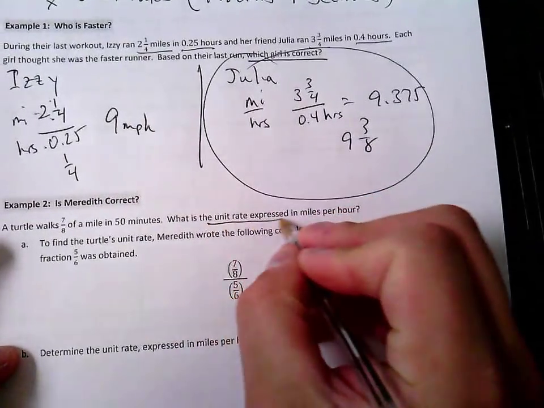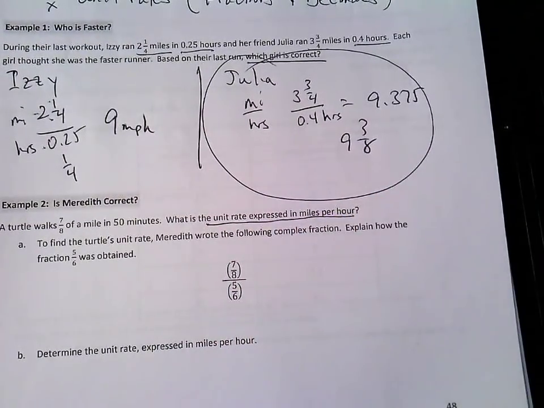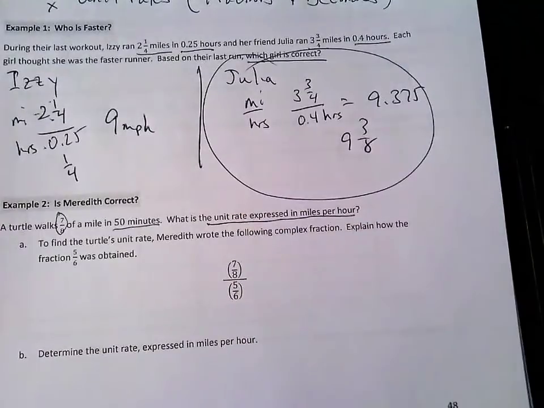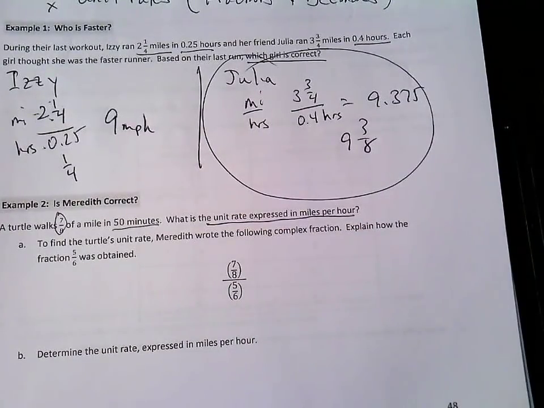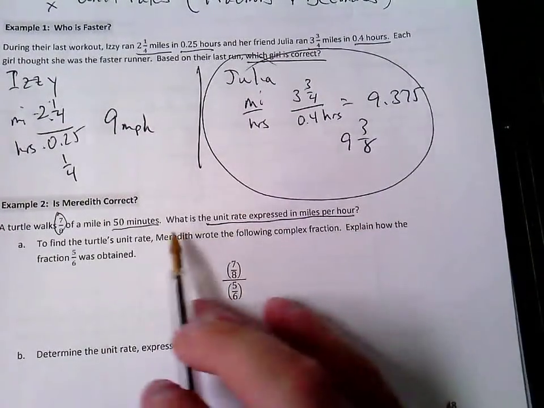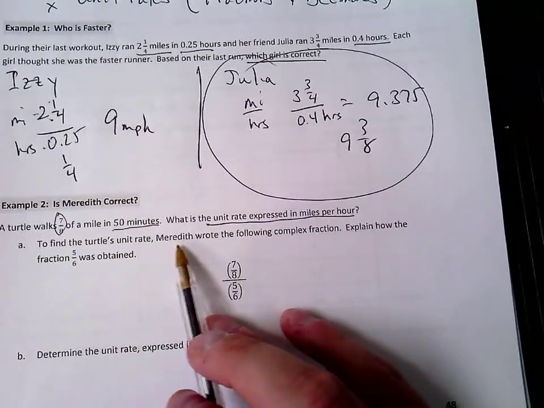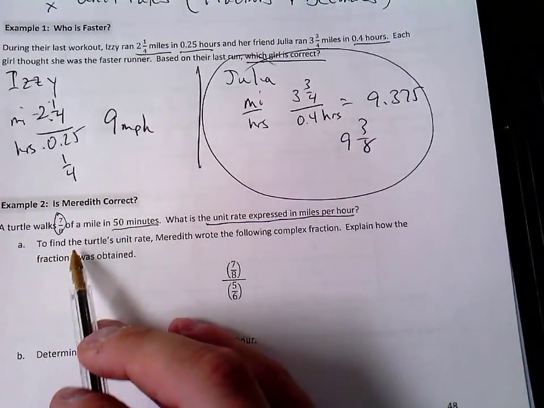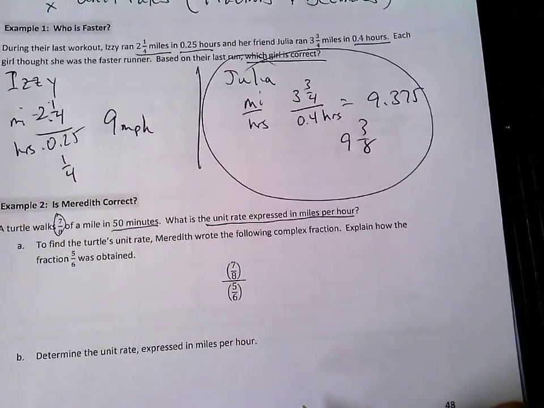What is the unit rate expressed in miles per hour? Okay, here's where you got to be very, very careful. A turtle walks 7/8 of a mile in 50 minutes. So to find the turtle's rate, Meredith wrote the following complex fraction. Explain how the fraction 5/6 was obtained.